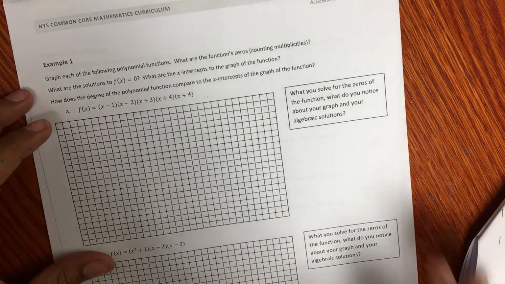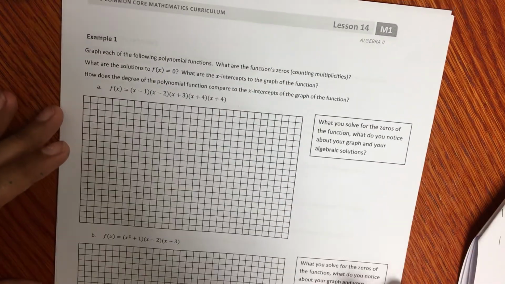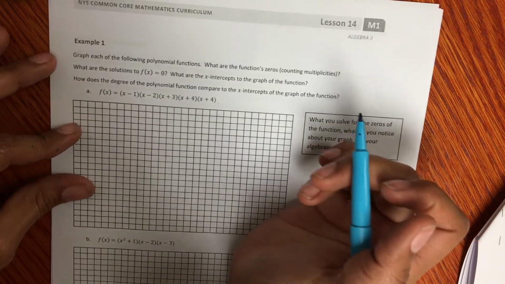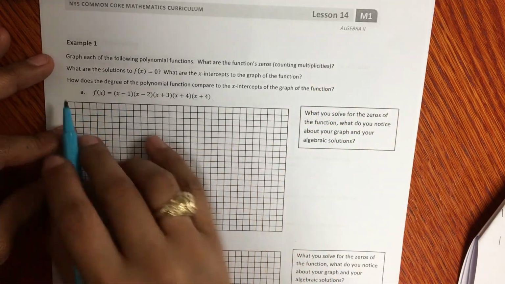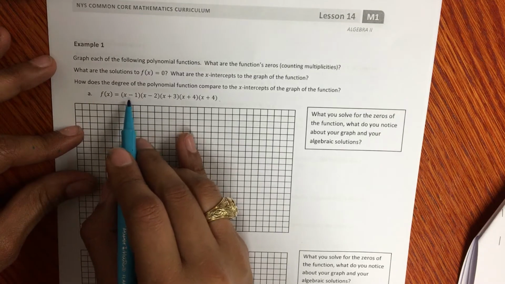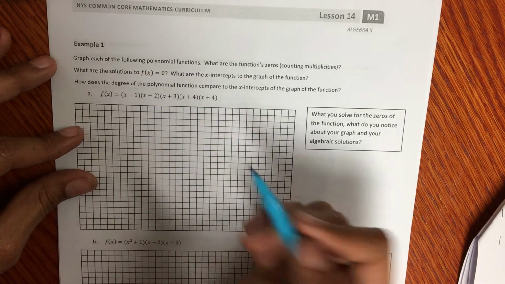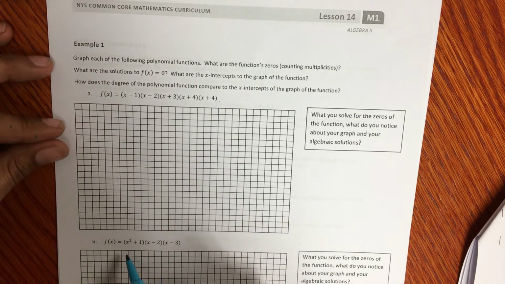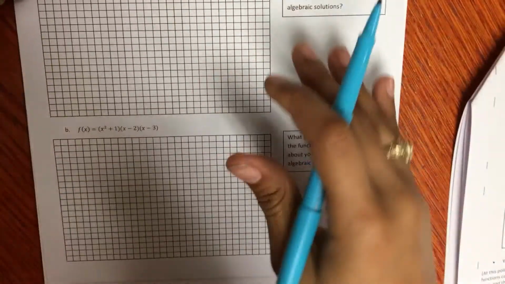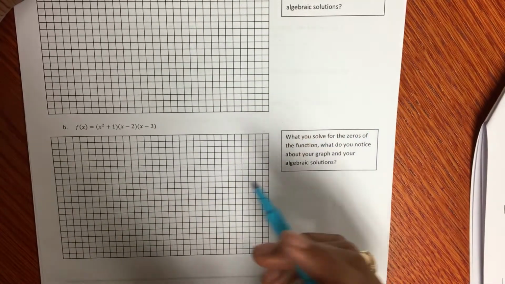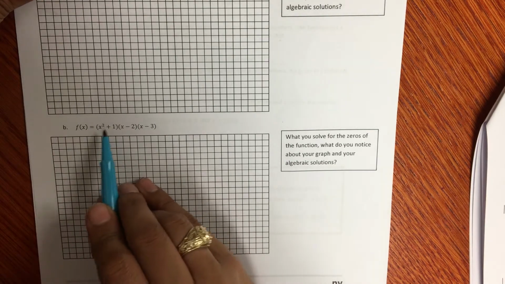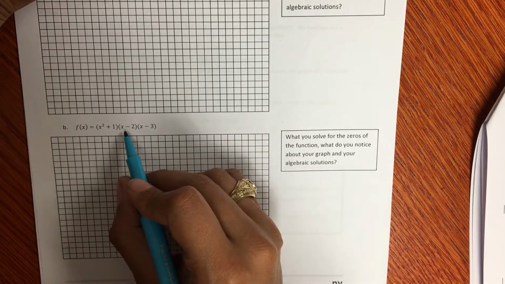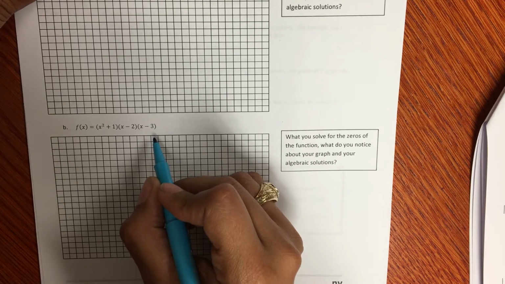Alrighty, hello. So today in class we talked about graphing polynomial functions, and here we did this one together in our notes. We did this long factored form. Now we didn't get the chance to do the second one, which is right here below. So I'm going to move this real quick. Here we go. Okay, so we have this polynomial function: x squared plus 1 times x minus 2 times x minus 3.